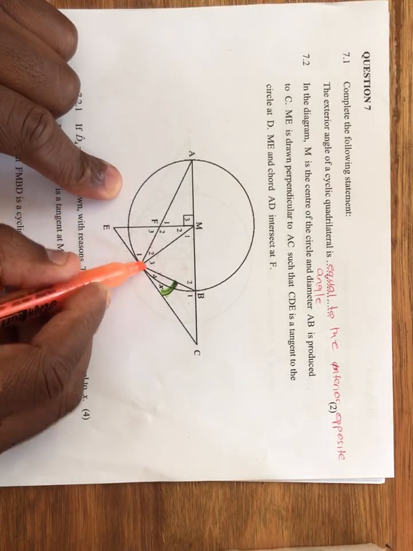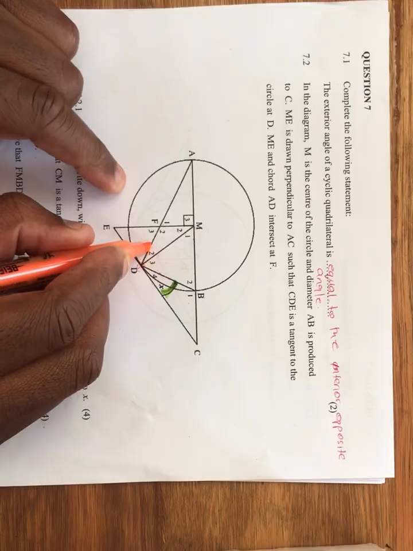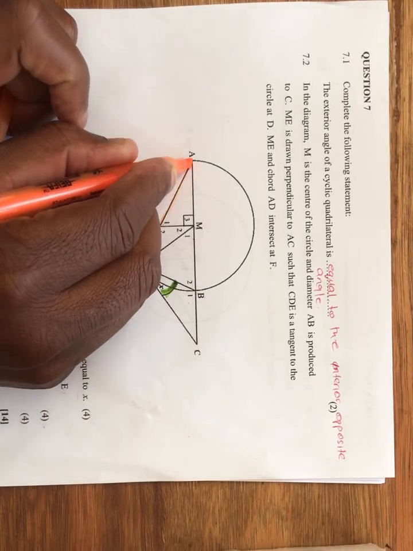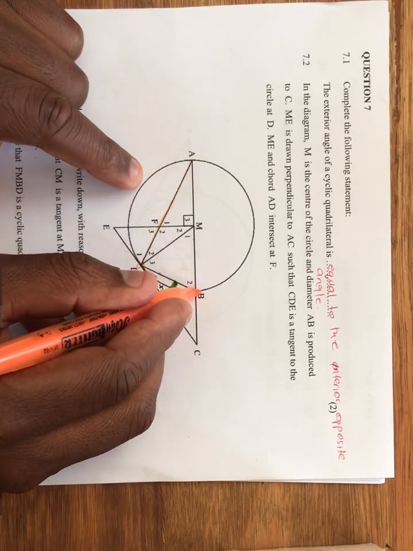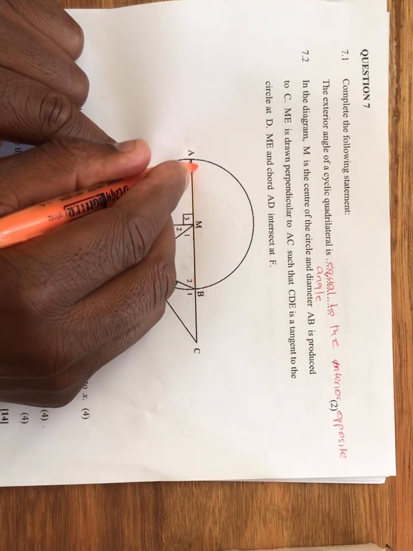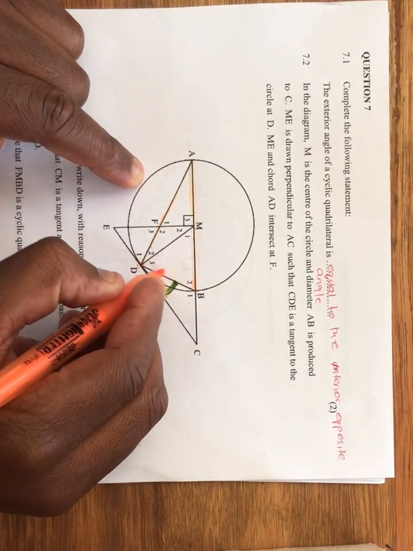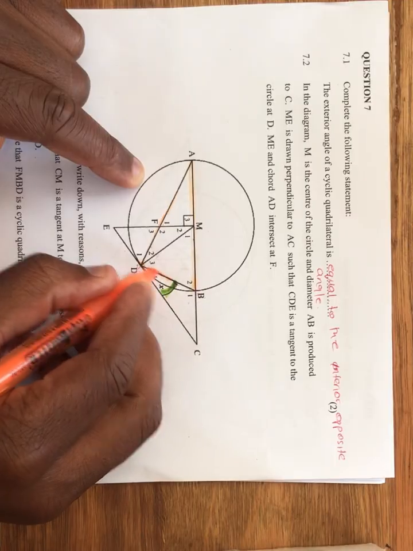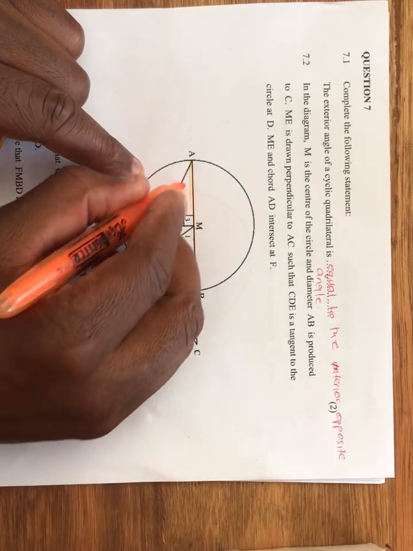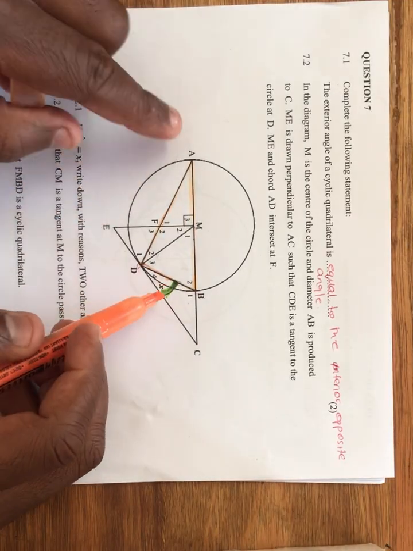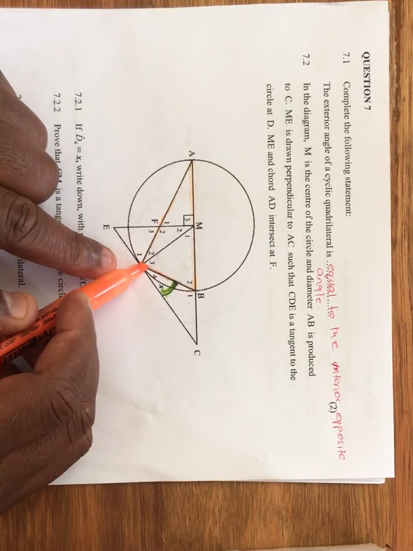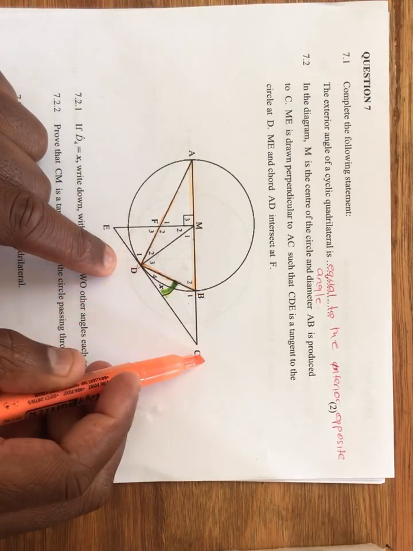It's basically triangle. Let me draw something here so that you guys can see what I'm talking about. So this is triangle ABD, okay, and BDC.